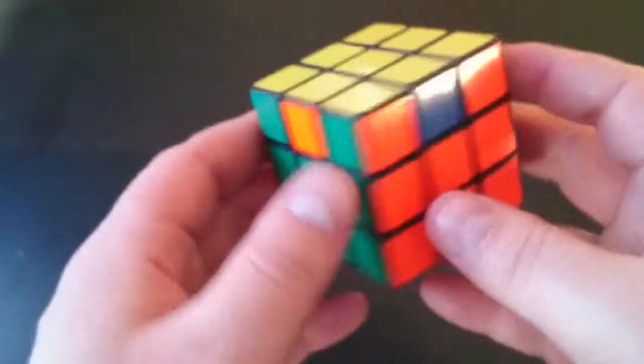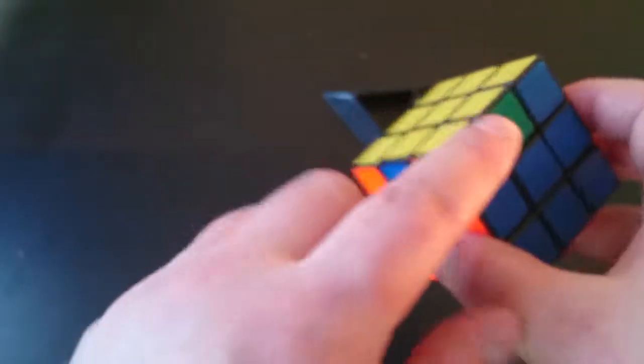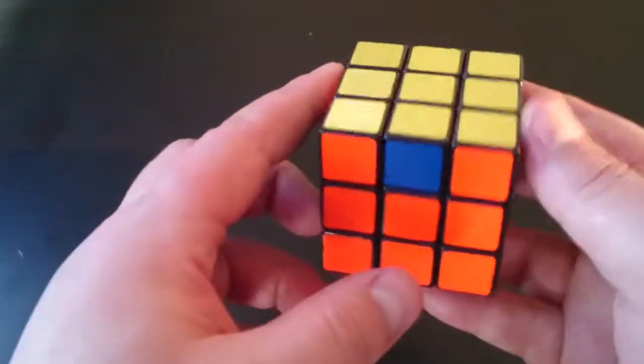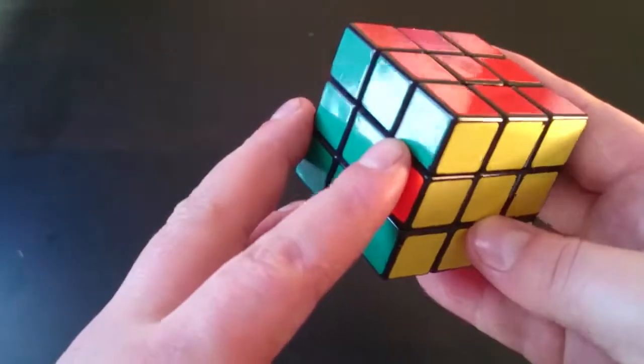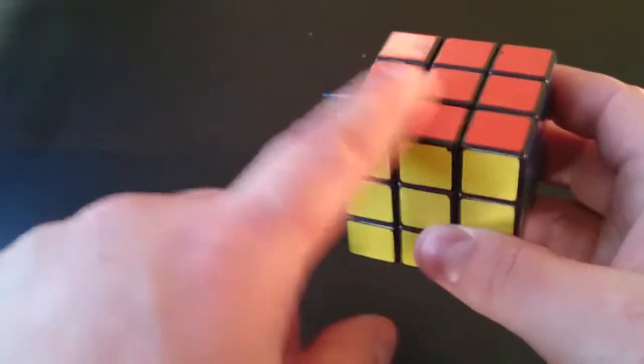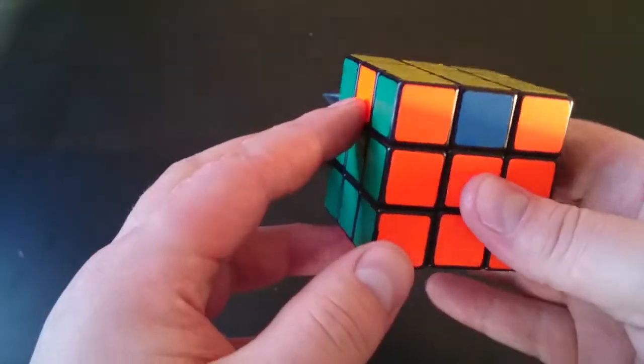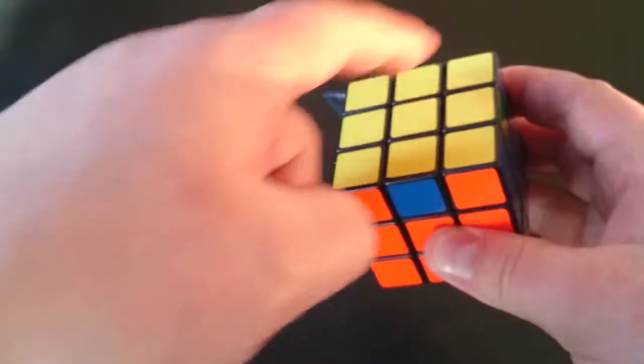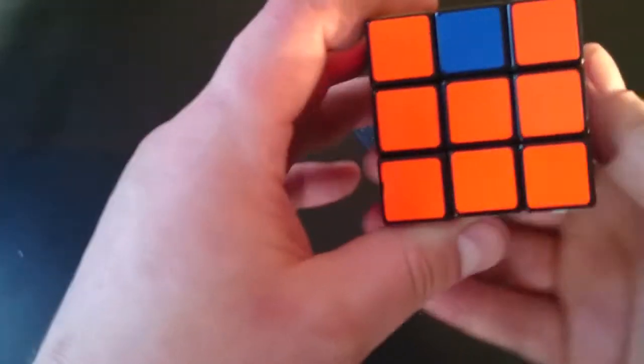And the last phase is just to swap those edge pieces, and for that we're going to use a different algorithm which looks like this. One is already solved, so we're going to put it on the back. With this algorithm you will swap this to this, this to this, and make this triangle.